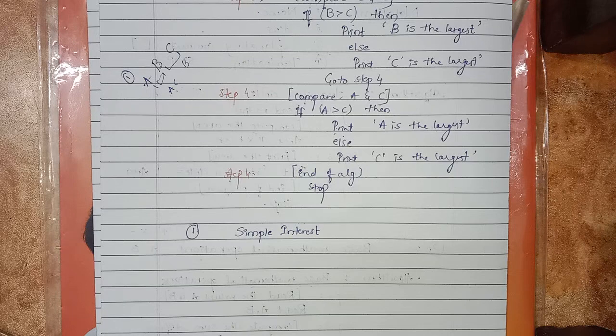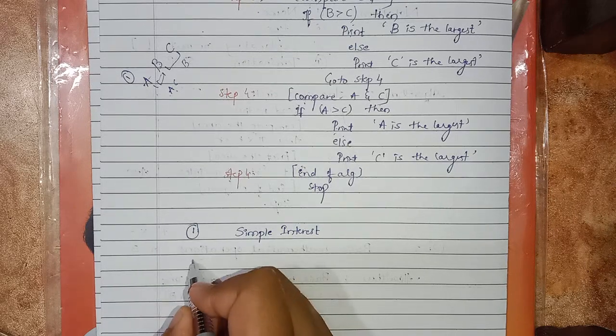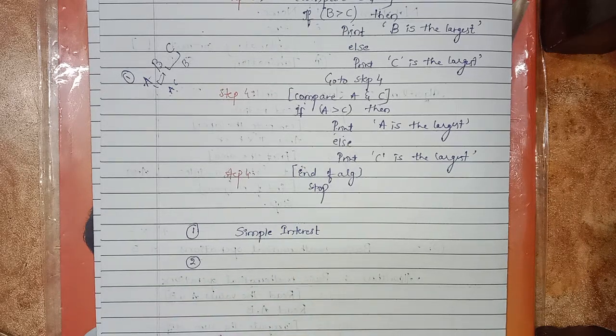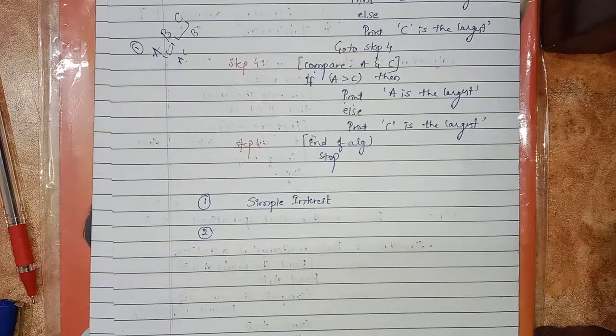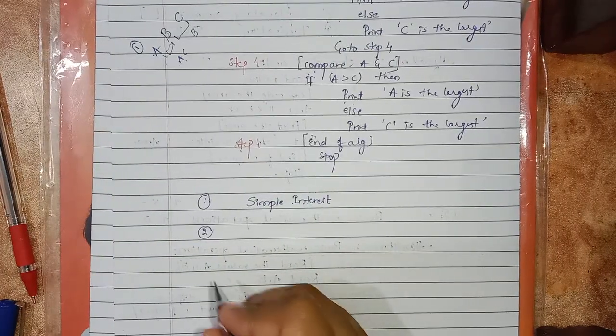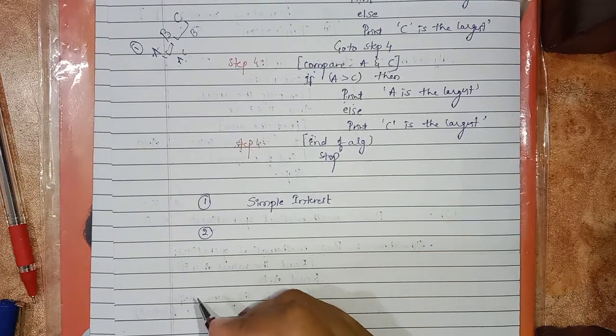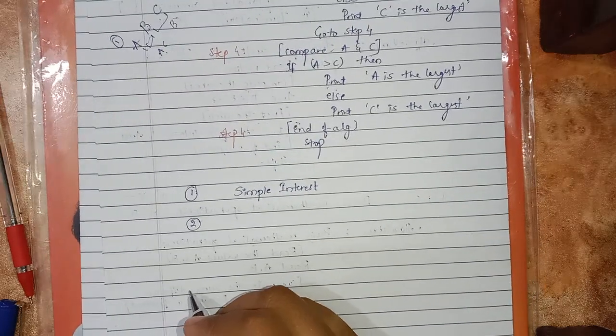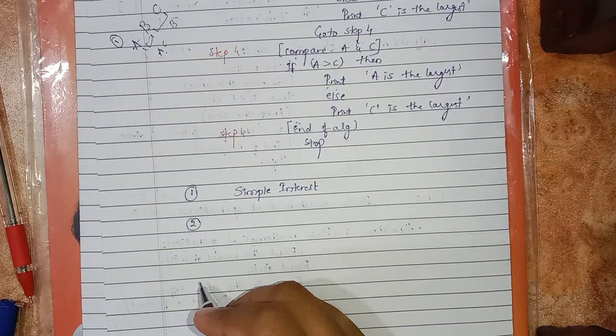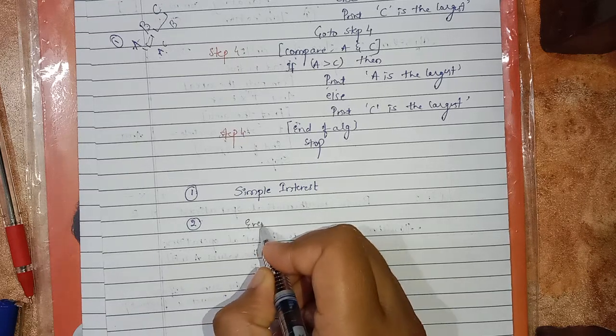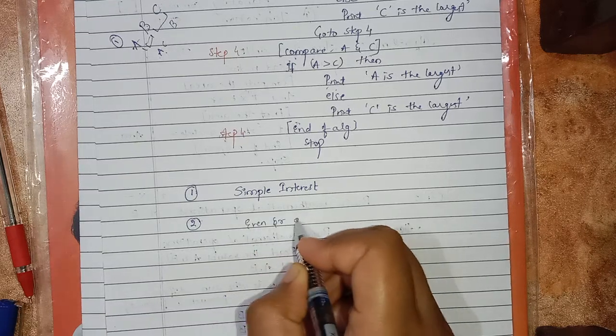Okay, and also one more example. Write the algorithm for even or odd number.